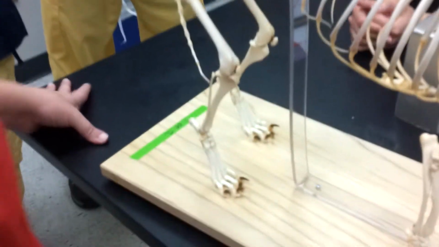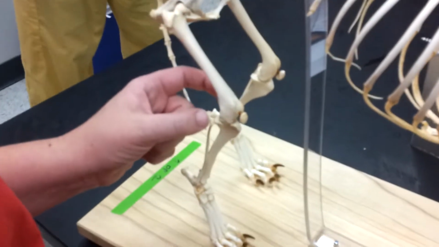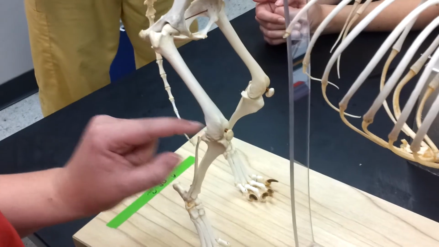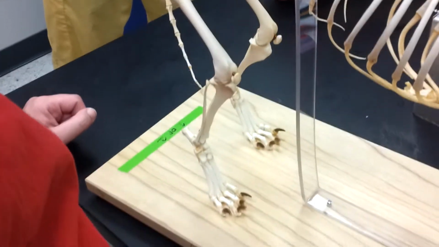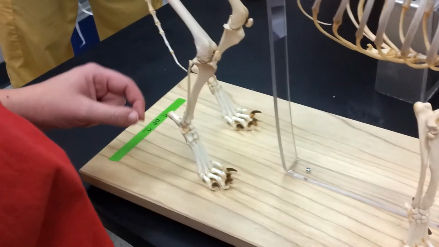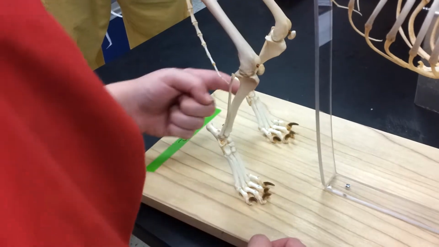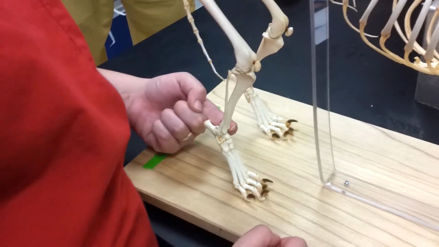Epicondyles. I'm not going to probably test you on epicondyles, but it's these little nubbins on top of the condyle. Condyles are the big ones, the epicondyles are the smaller. So I'm not going to say, what is that? Then we have our tibia on the medial side, the little knob.